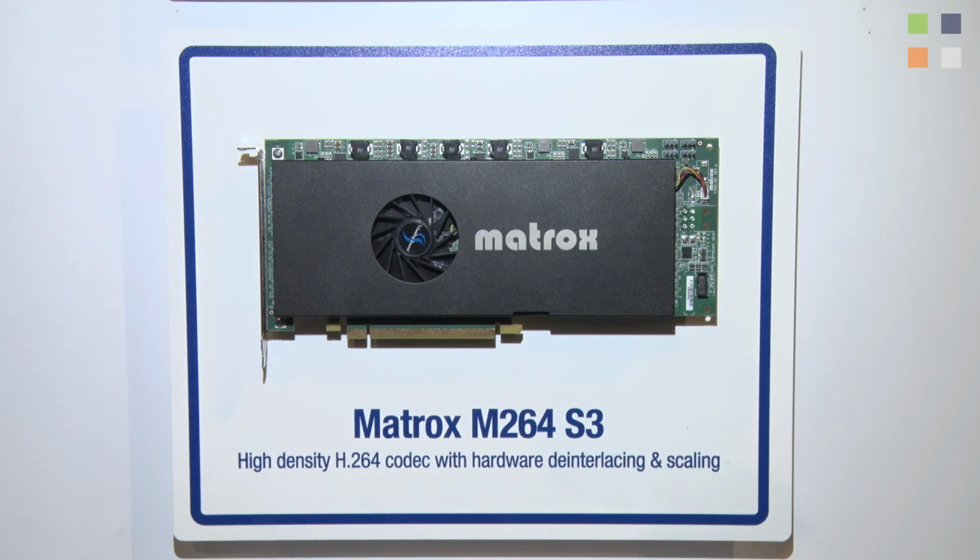The M264S3 was announced at IBC this year, and what we've done since IBC is we've taken the M264, which is a unique product that gives the highest density H.264 processing in all profiles, 420 8-bit, 422 10-bit, going all the way from contribution workflows, production, and distribution.